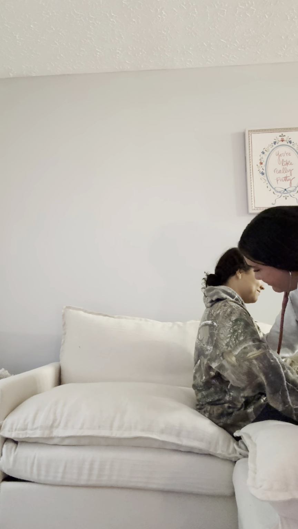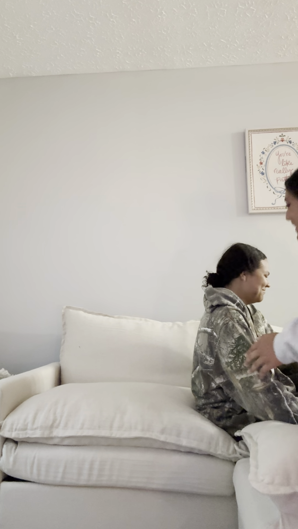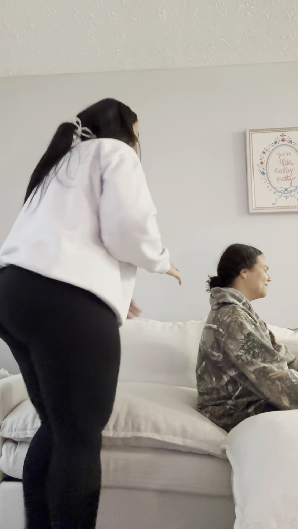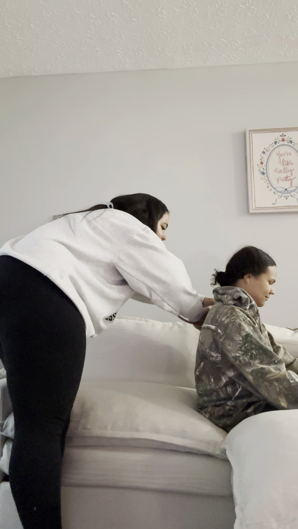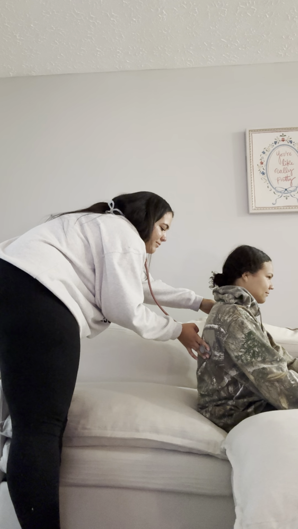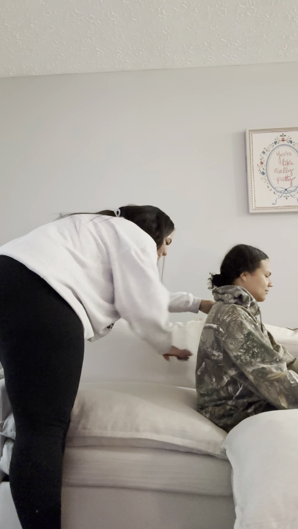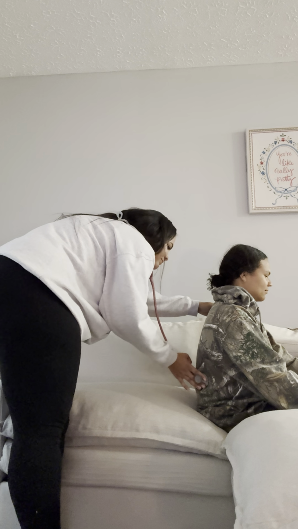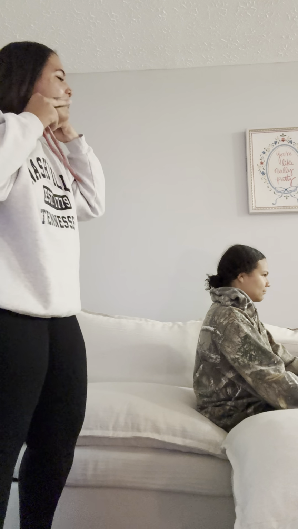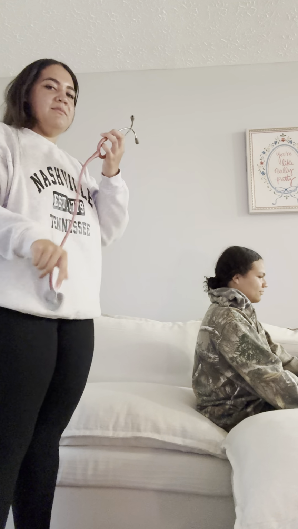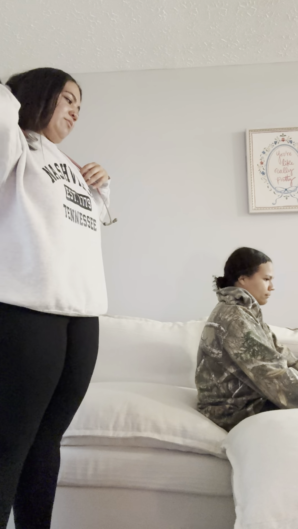Under your arm, under your other arm, and then we'll do the same on the back side, working our way down. Perfect. And then for the auscultation, since she has a history of emphysema, we may hear coarse crackles within her breathing as well.